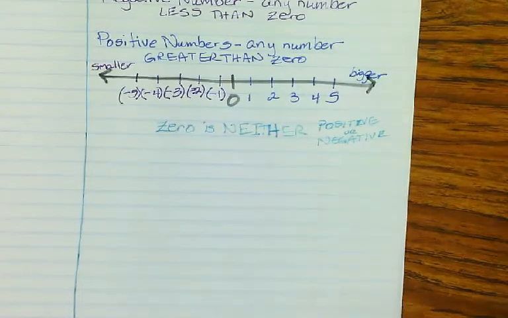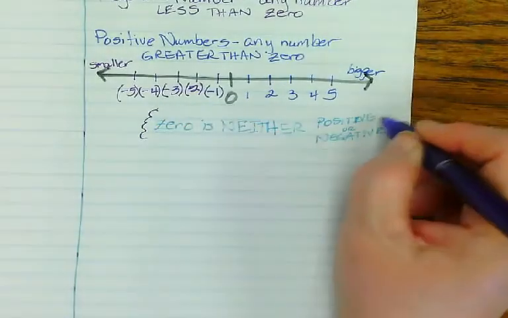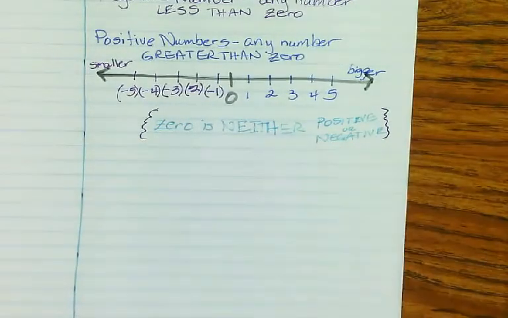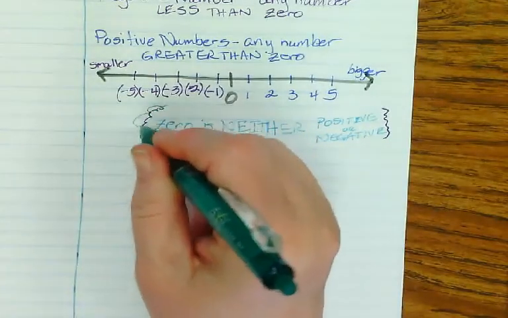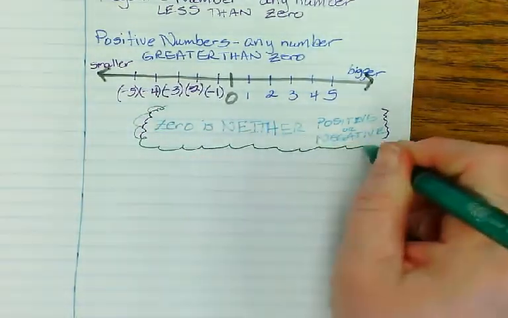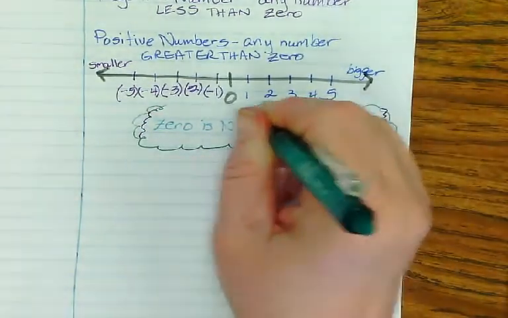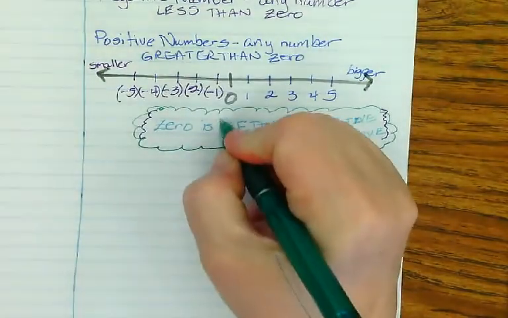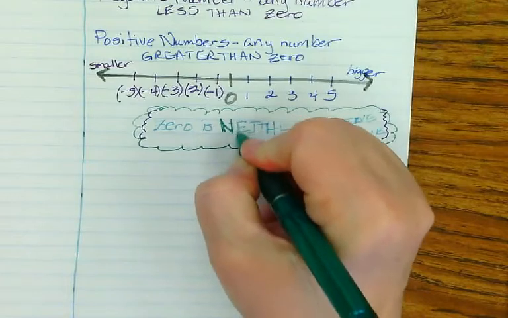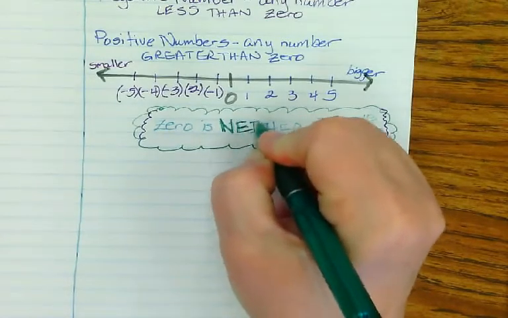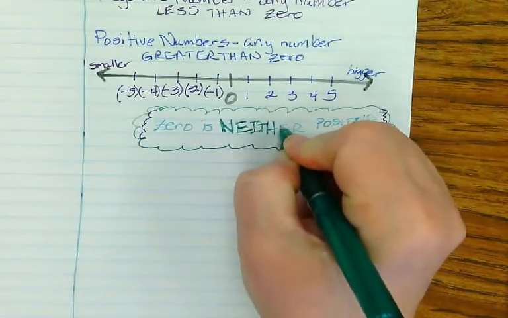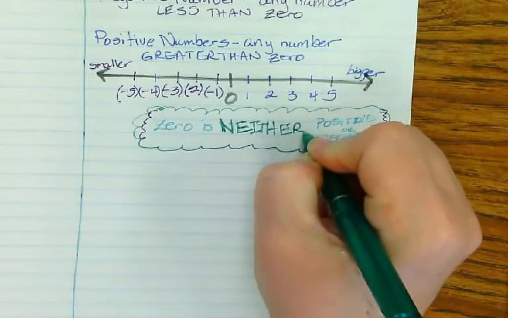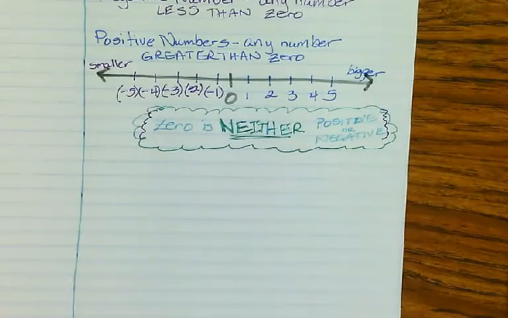Okay? So, I like to draw little doodles and swirls and things because it brings my face right there. I'm like, oh, look, that's right. 0 is neither. I'm actually going to do this. Neither. In a hole. Make it darker. Okay? Neither. Positive or negative.